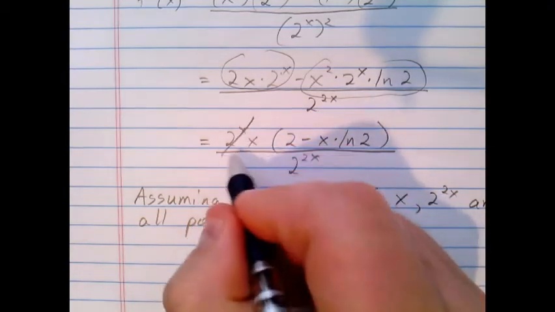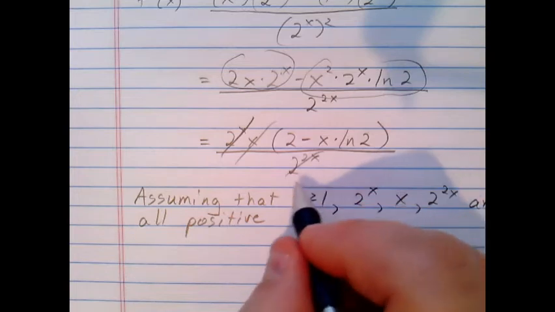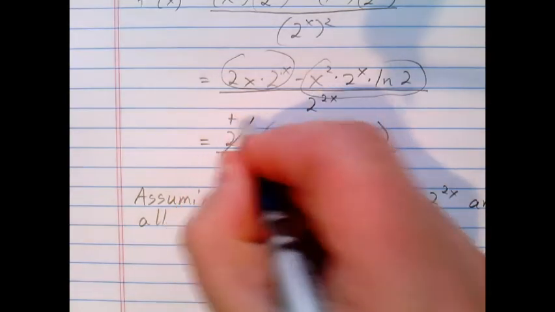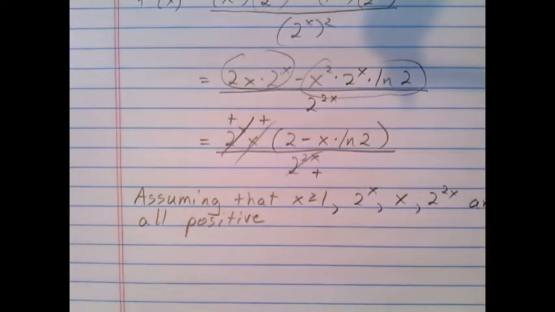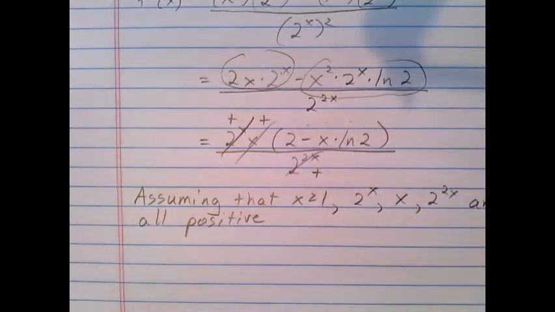So that takes care of this factor, that factor, that factor. They're not really gone, but we know they're all positive. Positive, positive, positive. The only thing that's really in question is the 2 minus x times natural log of 2. Okay. So let's think about that one.